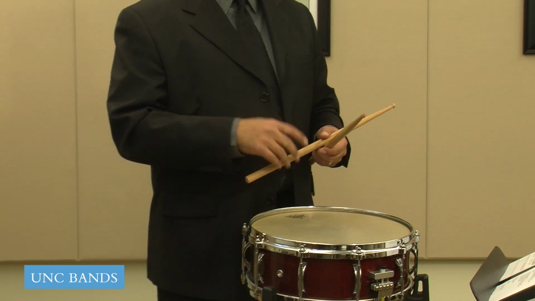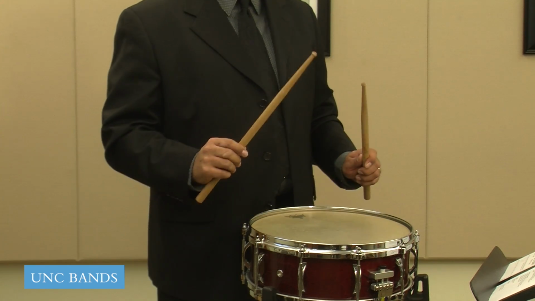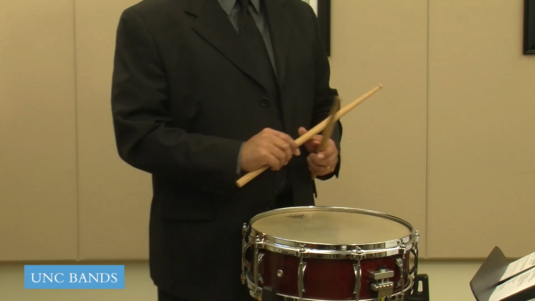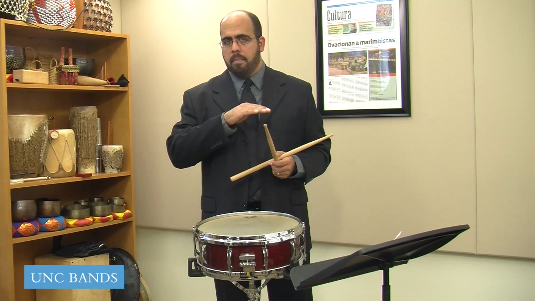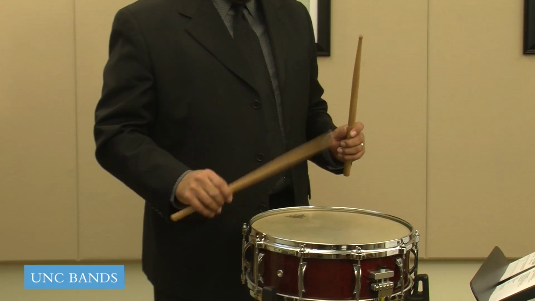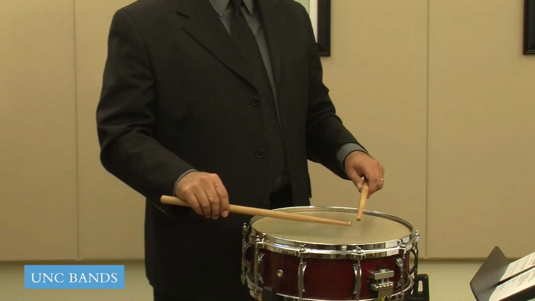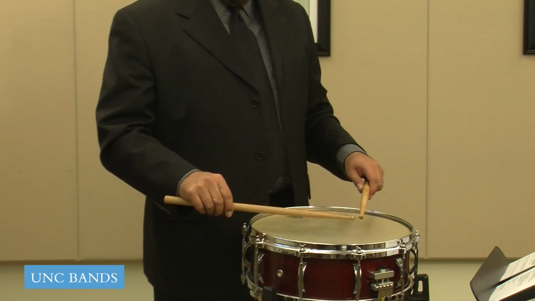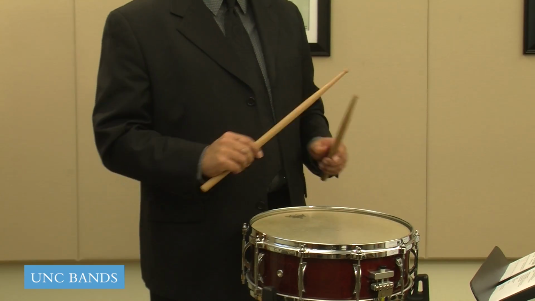Forte, piano, piano, mezzo forte. So forte, piano, piano, mezzo forte, and forte. And I basically employ all the strokes in there. So I will do one measure of forte, then one measure of piano, and then we'll do one measure forte, piano, piano, mezzo forte, and back to forte. 1, 2, 4, and back on one again.